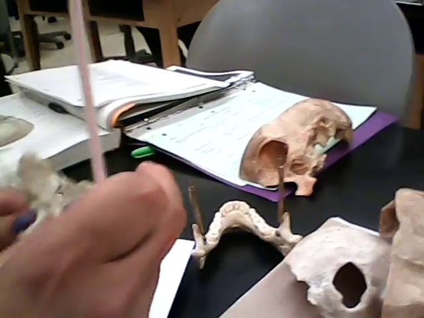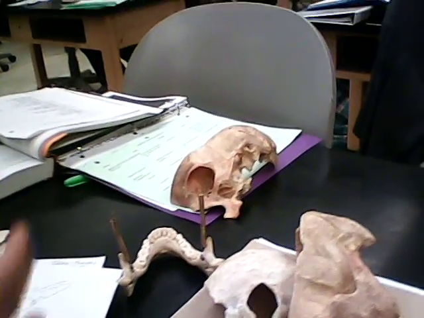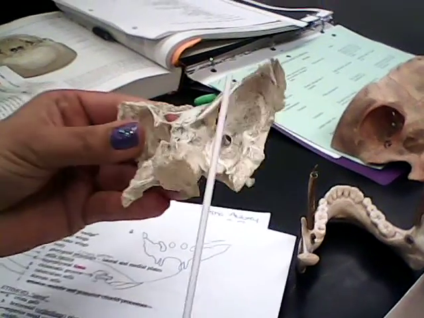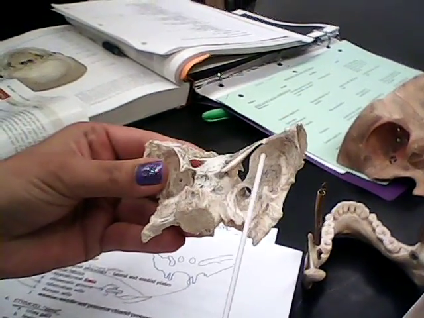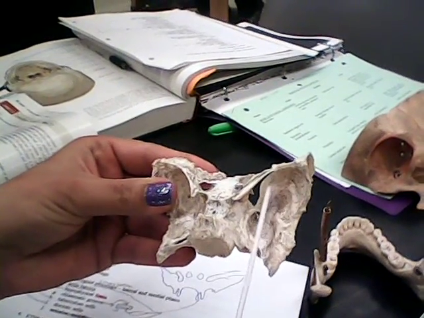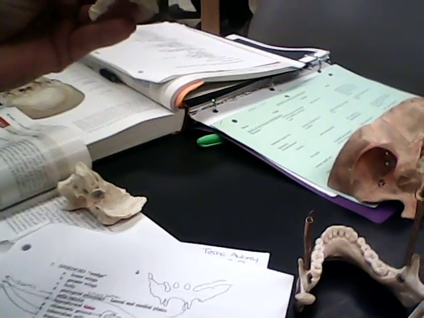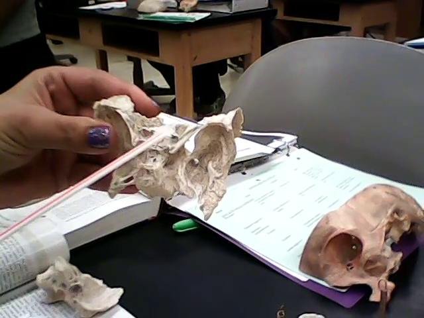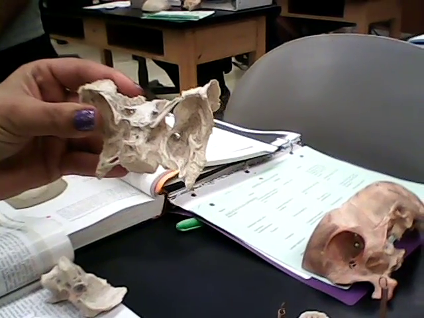Okay. On the sphenoid bone, you have your lesser wing here. Is that right? Yep, lesser wing. Then your greater wing is the larger part right here. And then you have your body, which is right here.